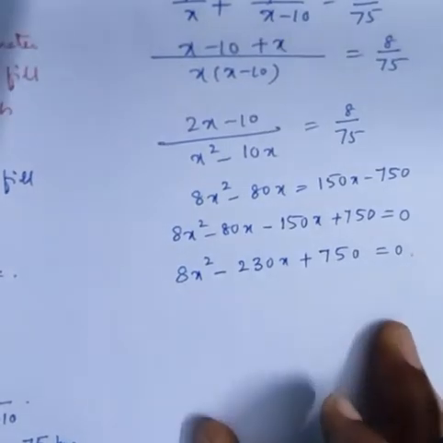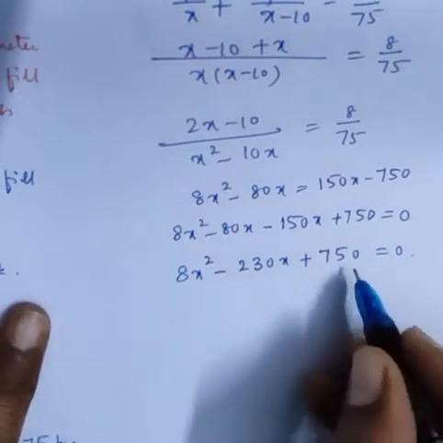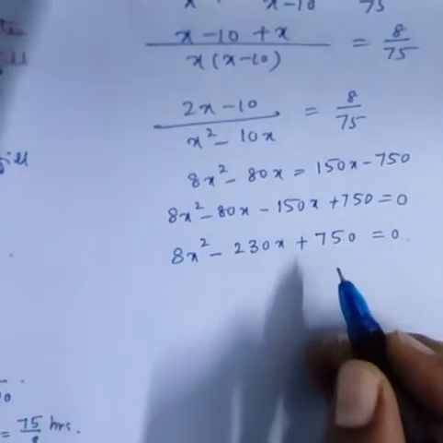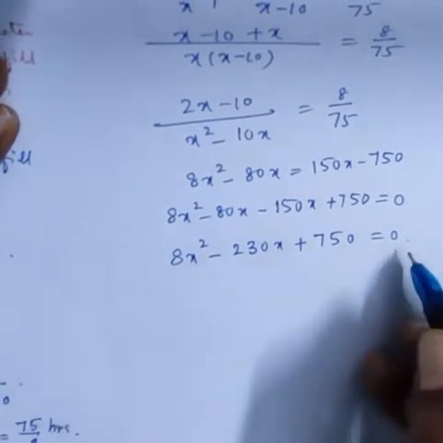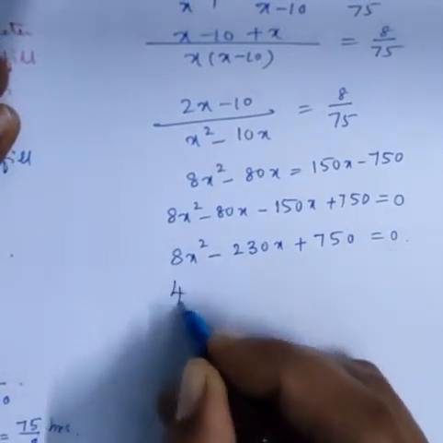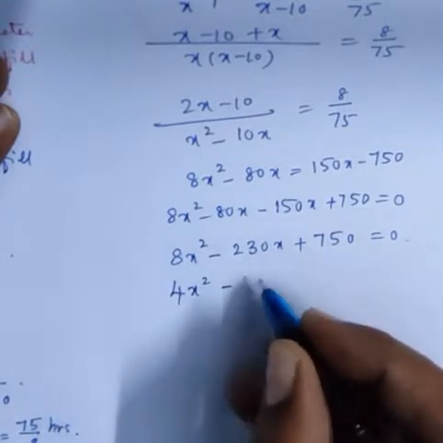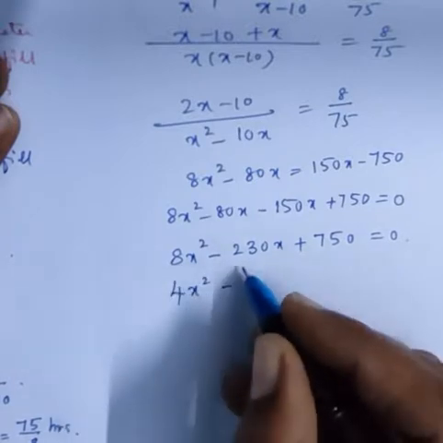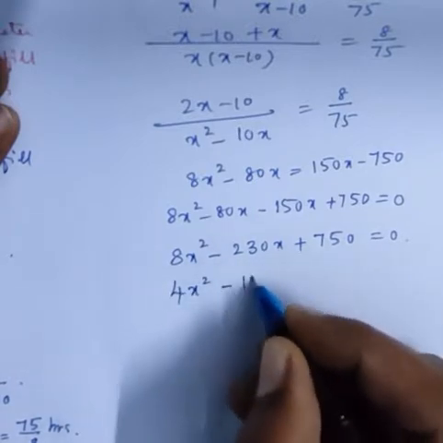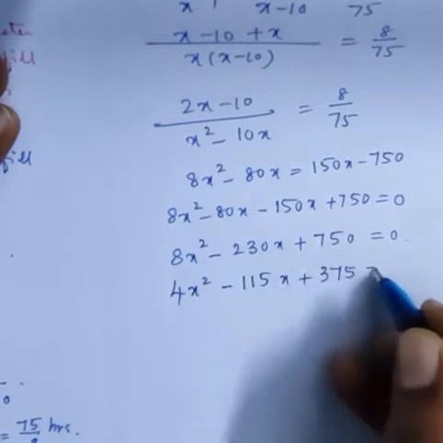Now we are going to divide each term by a suitable number. If you look at the numerical coefficient of each term, each is a multiple of 2. So divide each term by 2. What happens here? 8 by 2 is 4, so 4x square. 230 by 2 is 115x. And 750 by 2 is 375, which is equal to 0.